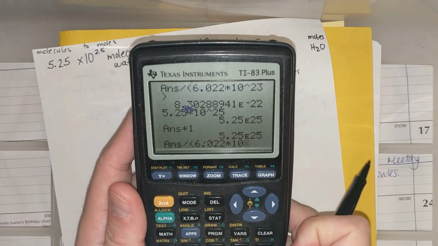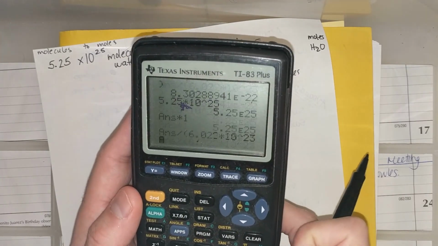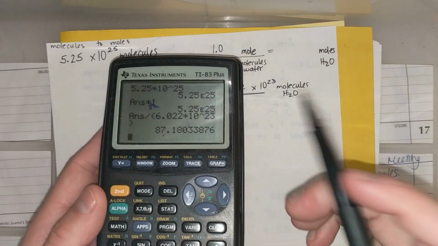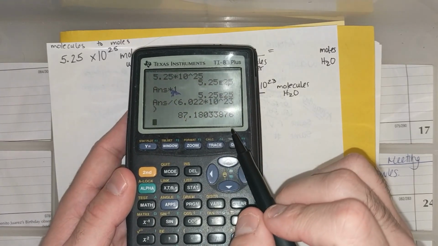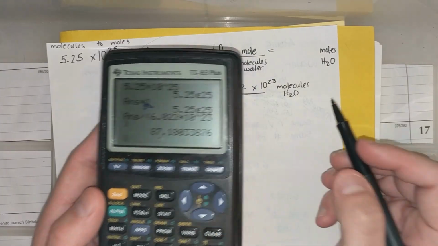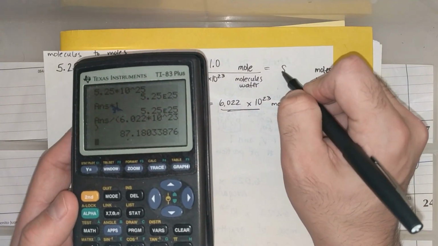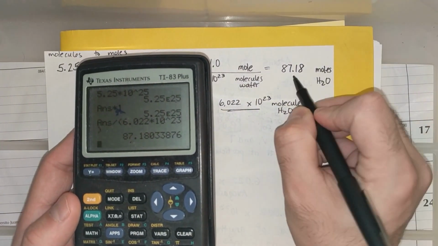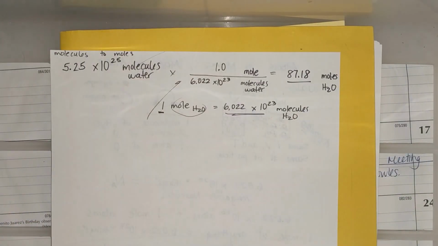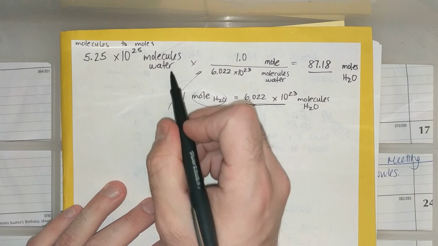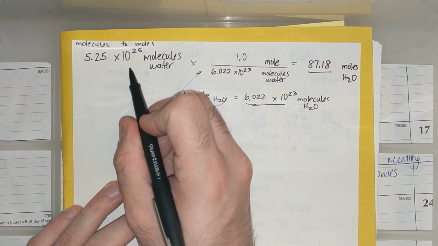6.022 times 10 raised to the 23rd. And I get 87.18033876. So I'll just use 4 sig figs: 87.18. And I know that this answer needs to be in moles, so that's how many moles there are. Convince yourself that that makes sense, because I have a lot more molecules in this number than I do for Avogadro's number.